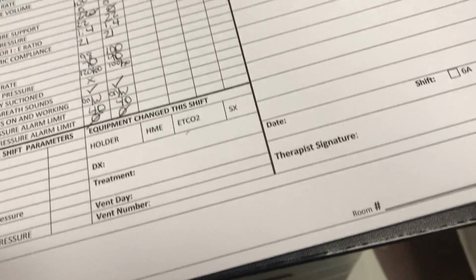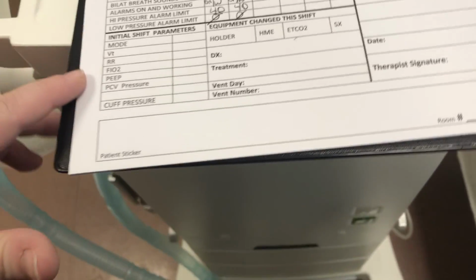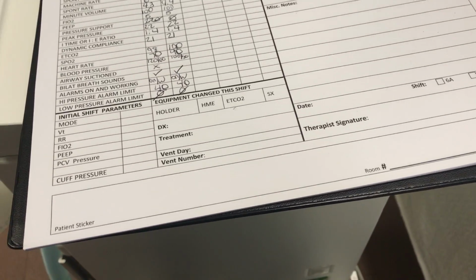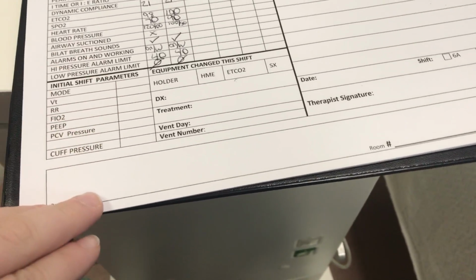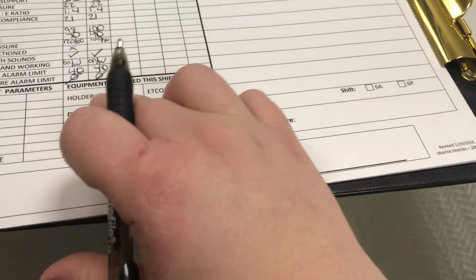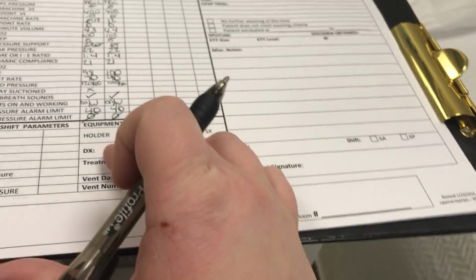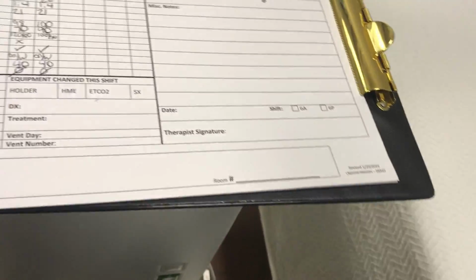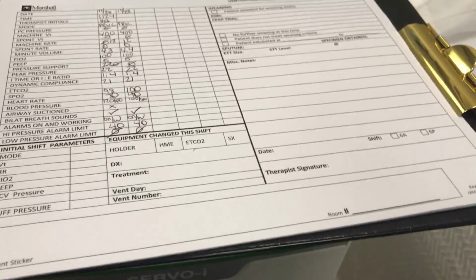I would also look, for the rest of the sheet, it'd be filled out on the initial one. You have your mode, your initial, what the machine is set on. So that's the first round. You'd fill that out. If you've changed any equipment, you would check it here. You have the patient diagnosis and what treatments they're getting, the vent day they're on, and the number of the vent, because here they're labeled with numbers.